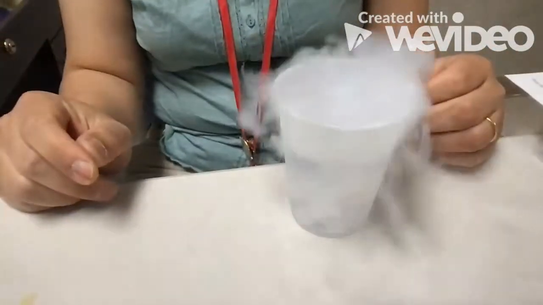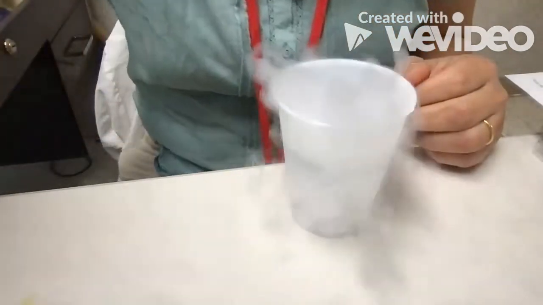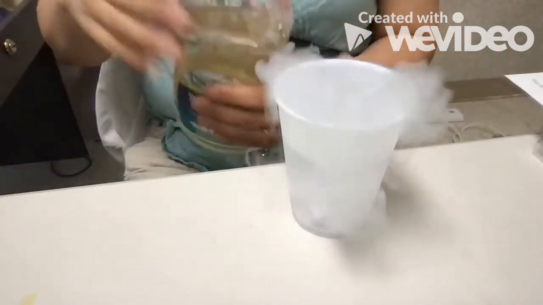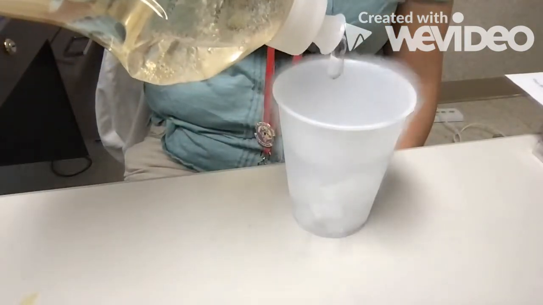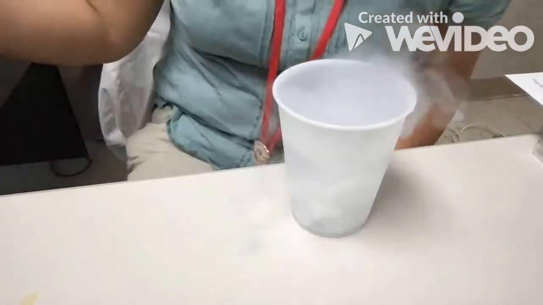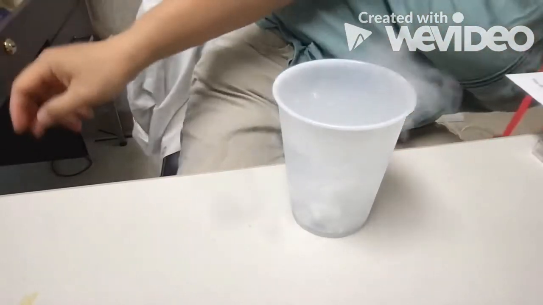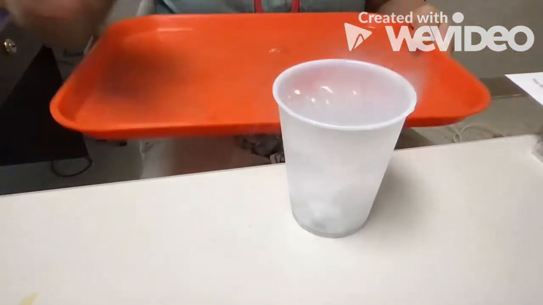Okay, now I'm going to add some soap to my bubbles here, and hopefully I don't make a huge mess. Okay, so let me add some soap here. Okay, let me grab a tray, just in case I do make a huge mess.